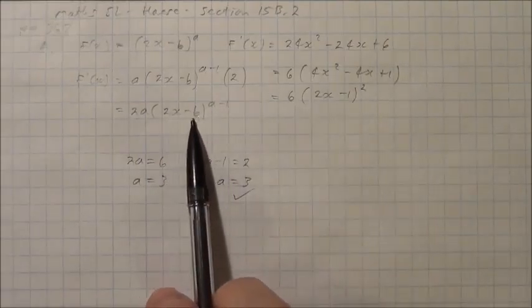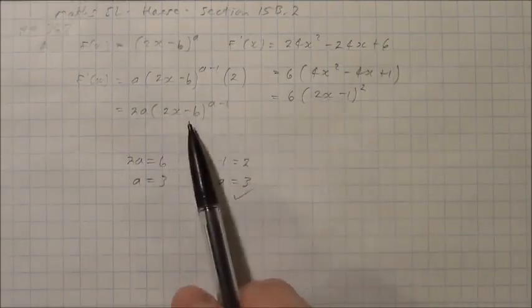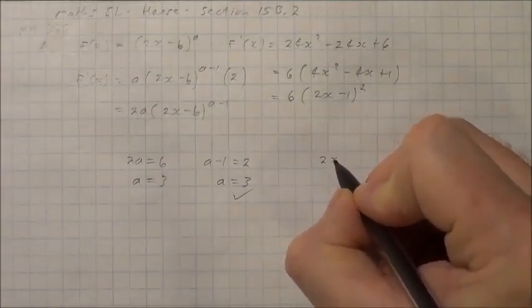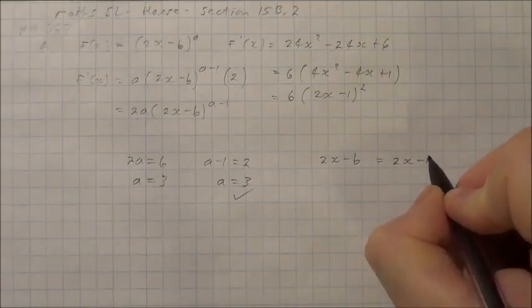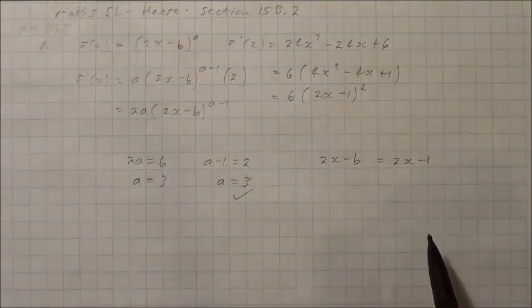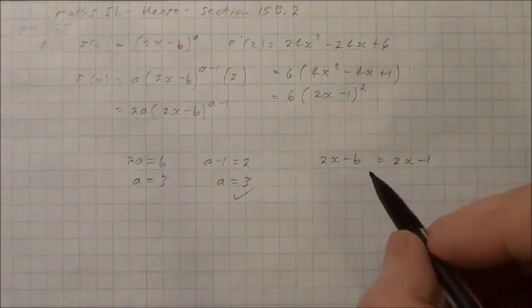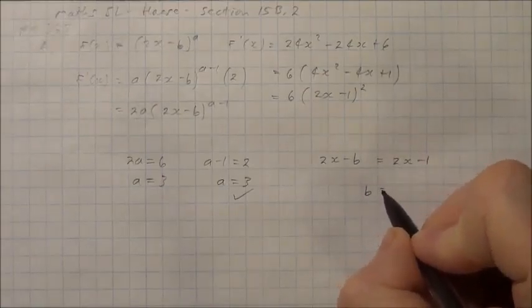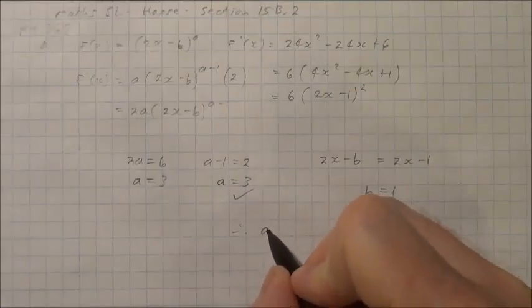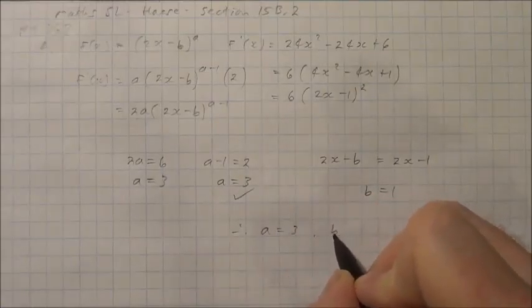Now I'll take inside the bracket, we've got 2x minus b, and that has to be equal to 2x minus 1, and everything is the same, so therefore I can just eliminate things and realize that b equals 1. So therefore a equals 3 and b equals 1.